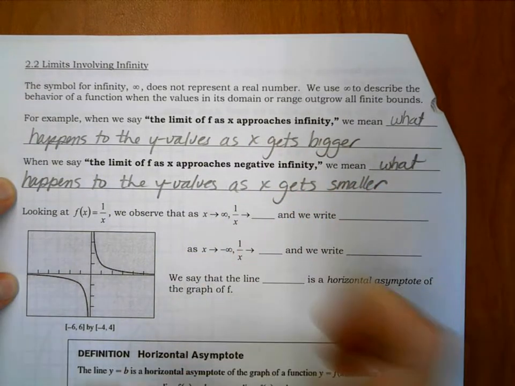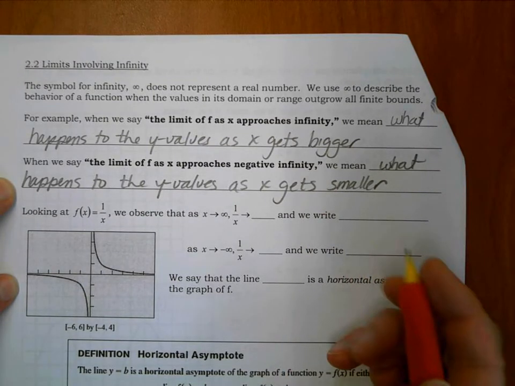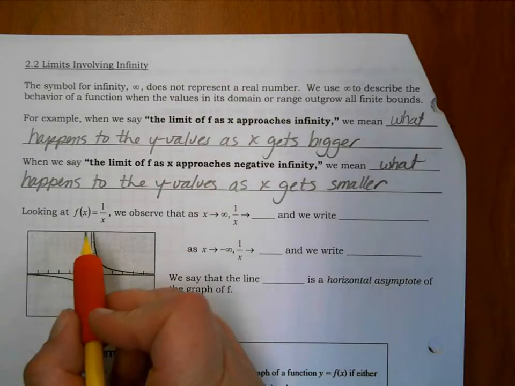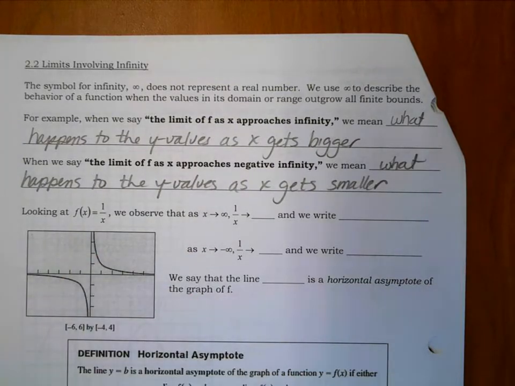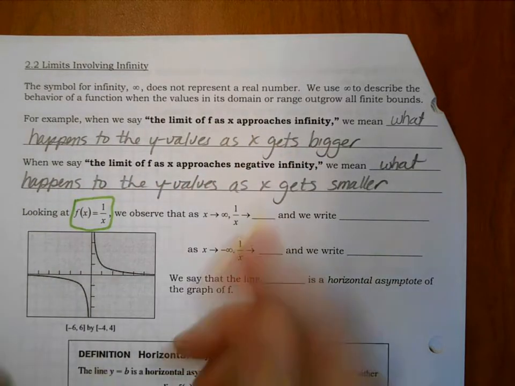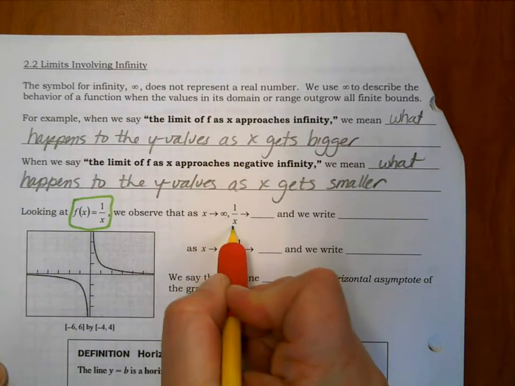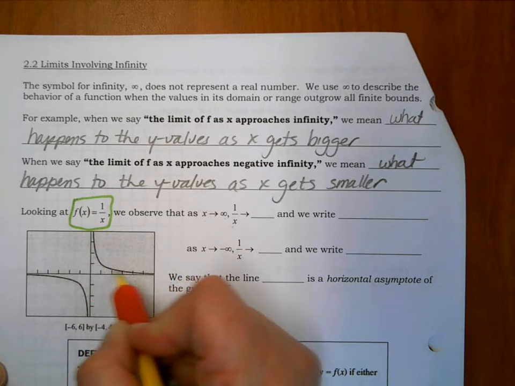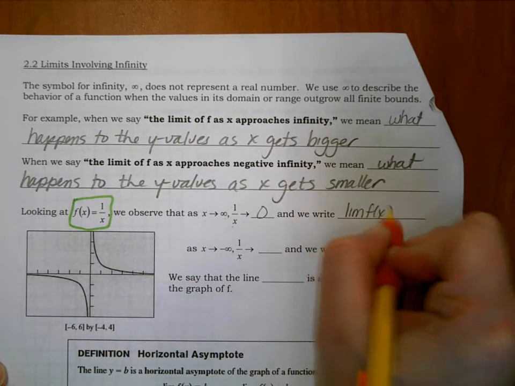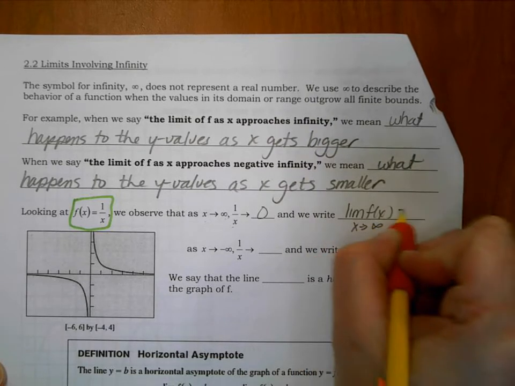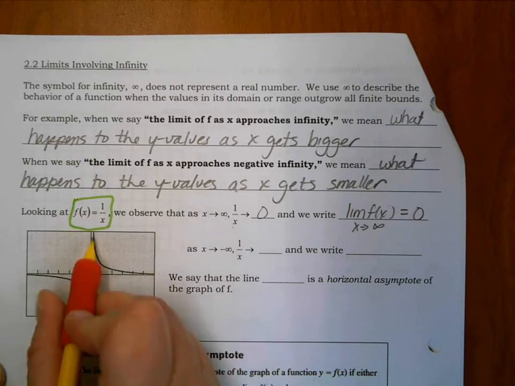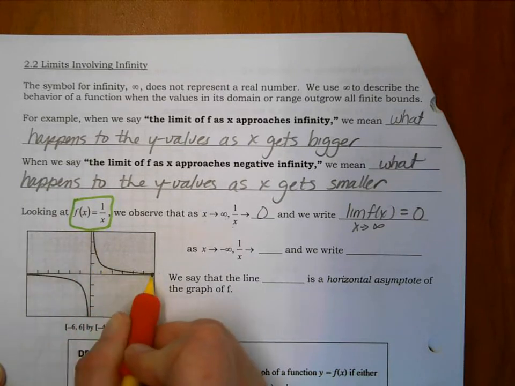Okay, and we can figure this out from just knowing the general shape of a graph from parent functions, or we can look at the graph. So when we look at this function here, f of x equals 1 over x, we know that's our parent function. As x approaches infinity, the y values are getting closer and closer to 0. And so we write the limit of f of x as x approaches infinity equals 0. As my x's get bigger, what's happening to my y values? They're getting smaller, smaller, smaller, getting closer to 0.